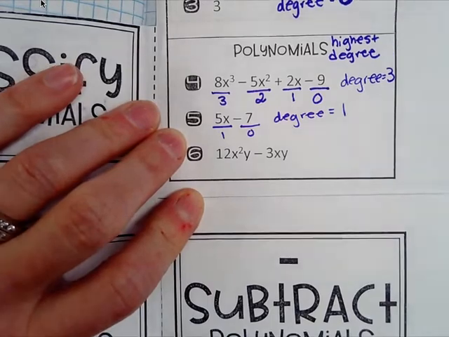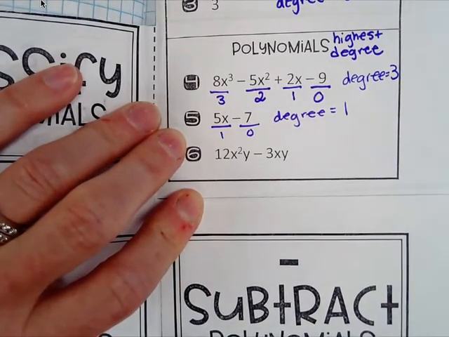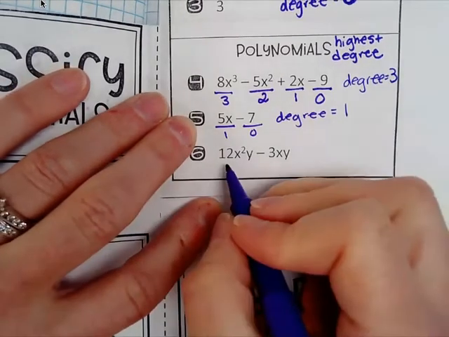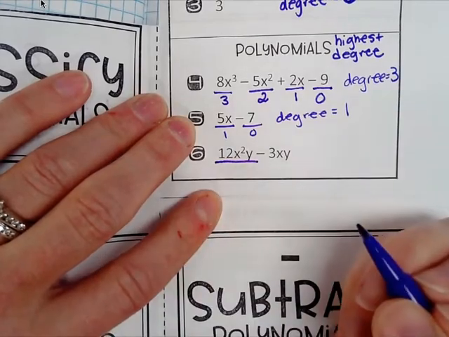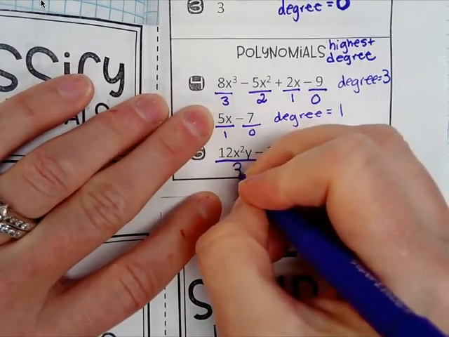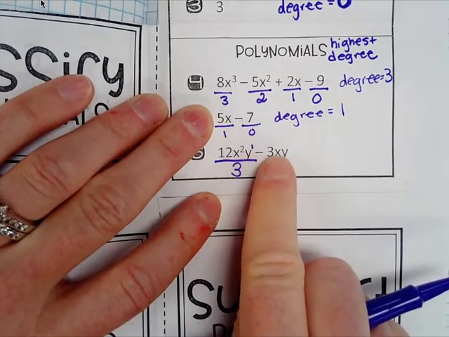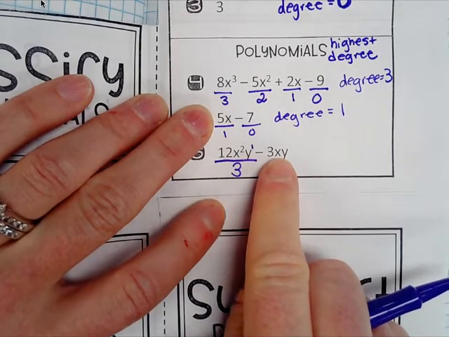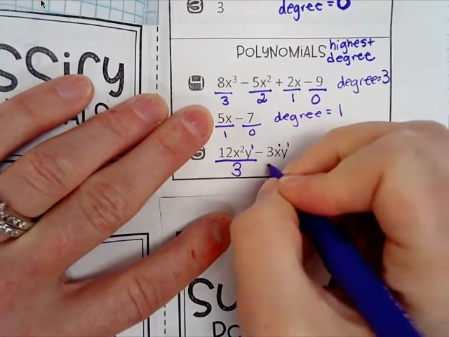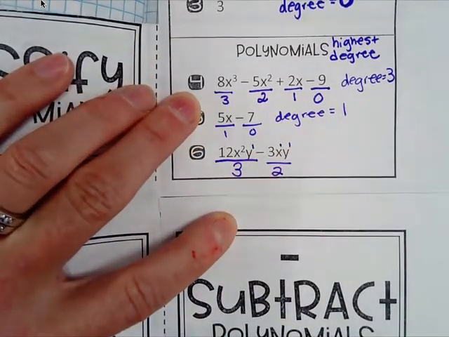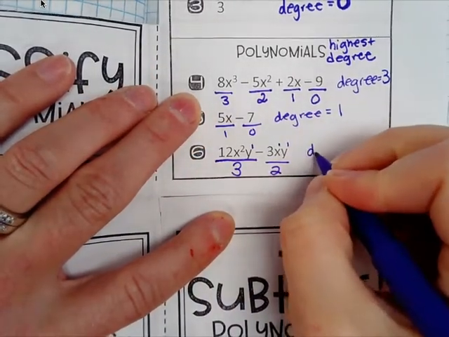Number 6, 12x squared y minus 3xy. So what is the degree of 12x squared y? 3. Because you would add your exponents, remember? What about the degree of 3xy? 2. So that means our degree is 3.